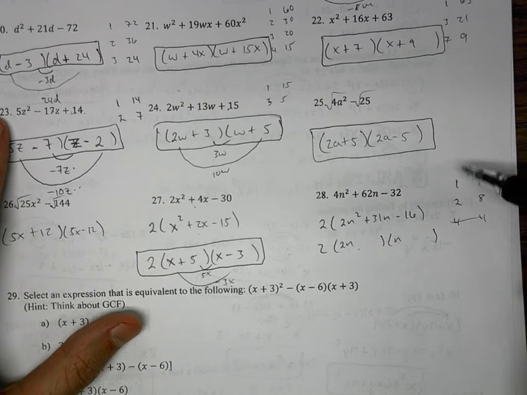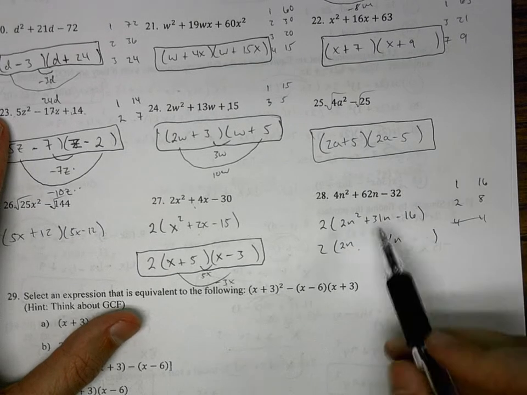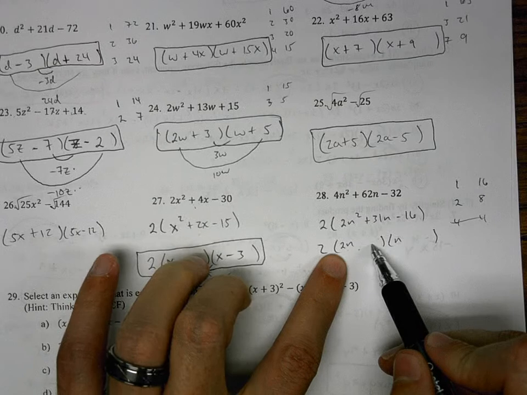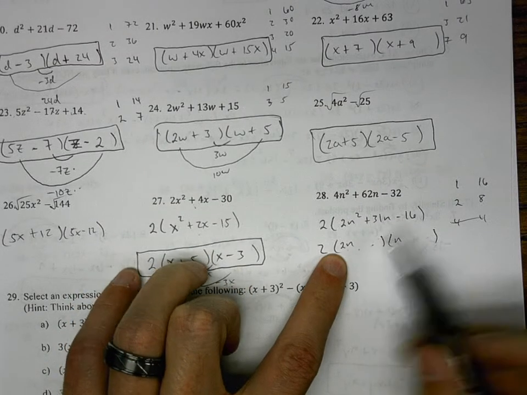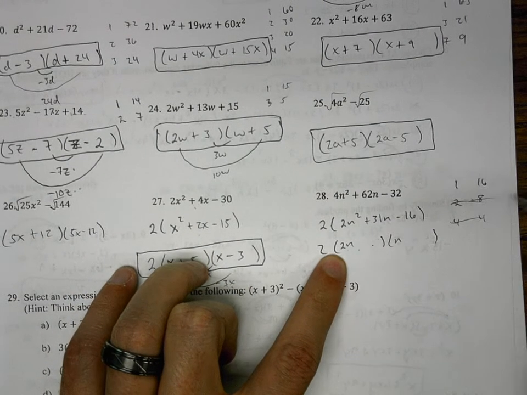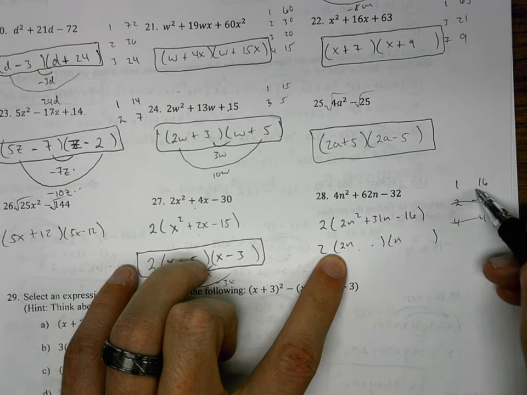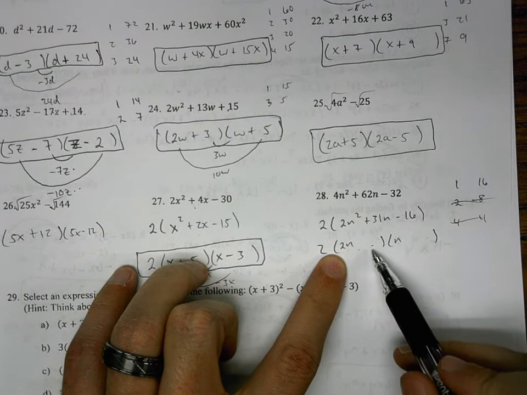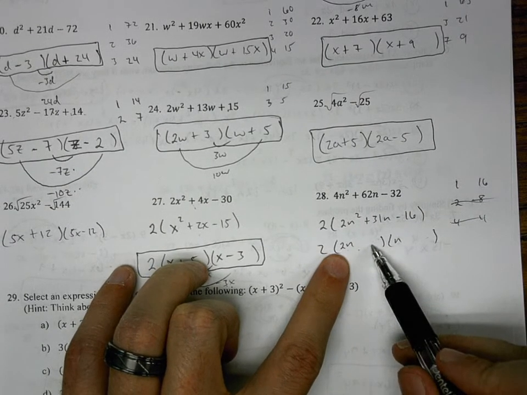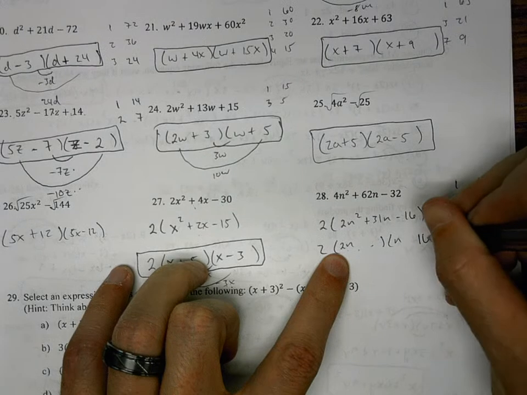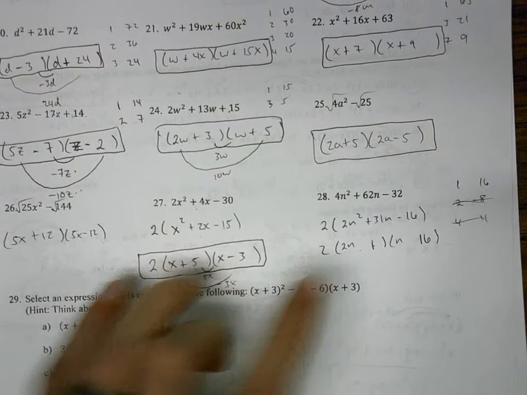If you tried 2 and 8, well, 2 and 2 would have a GCF, 2 and 8 would have a GCF, so we know it can't be those two. If you did this, 16 cannot go right here because 2 and 16 have a GCF. So 16 must go in this part, and 1 must go in this part.